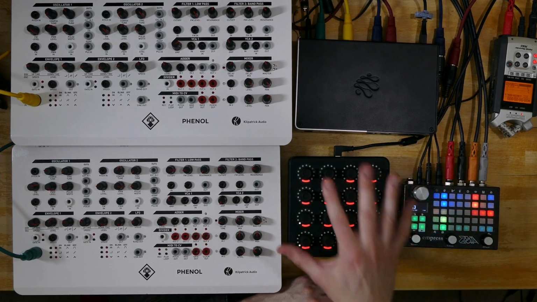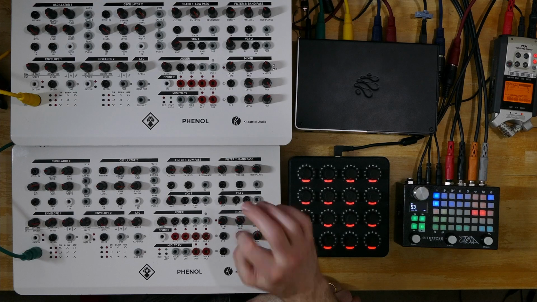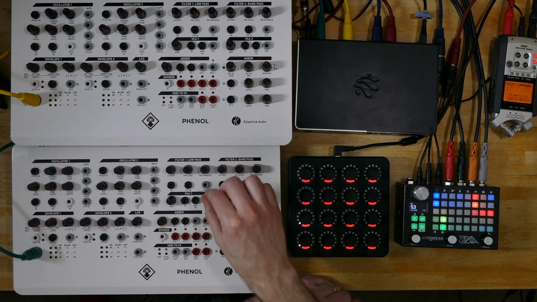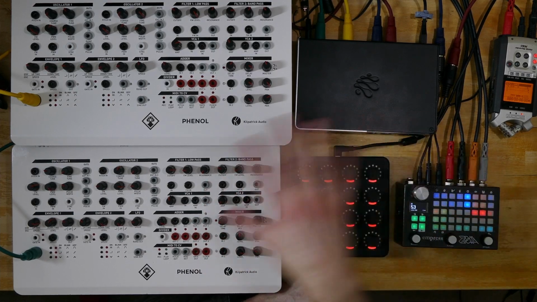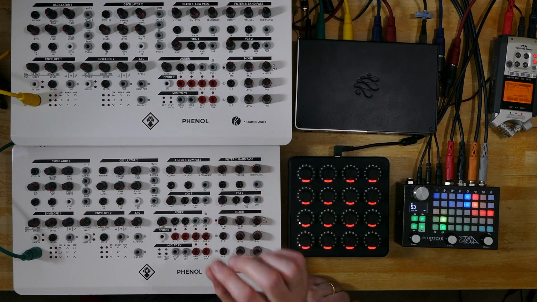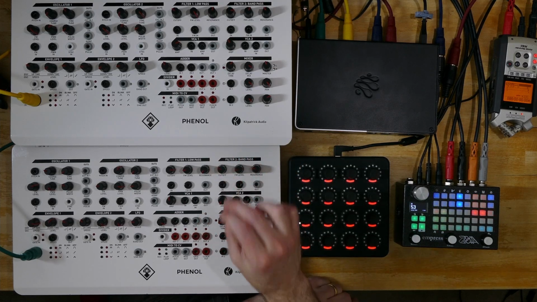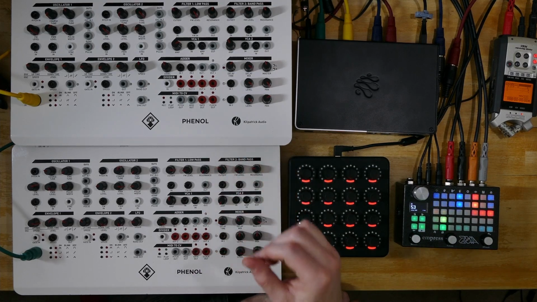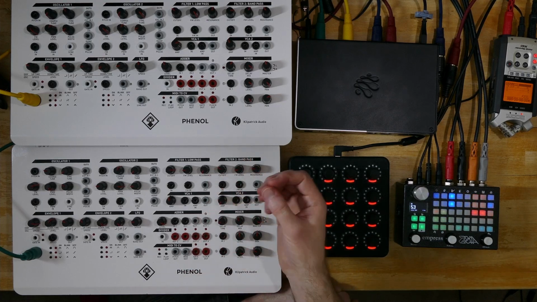And very often you find that MIDI equipment wouldn't respond to a note change unless it was also accompanied by a gate message, or you can think of it as a note on message.